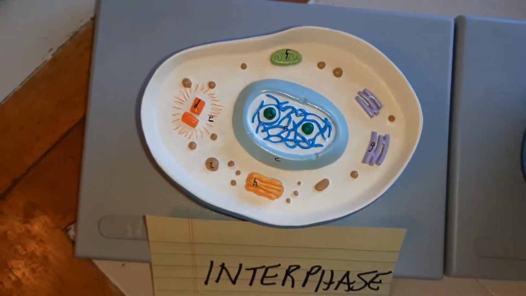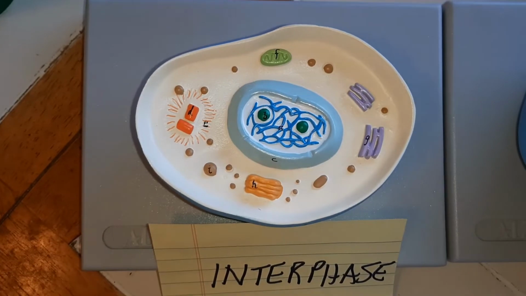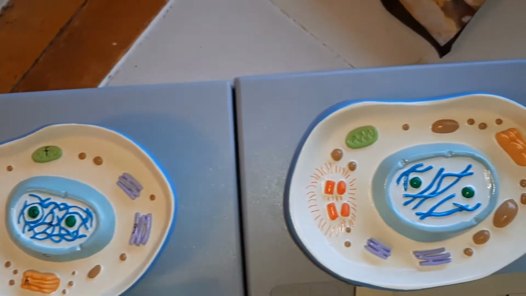So here we have the cell in interphase. Chromosomes have now duplicated during the DNA synthesis, or the S phase, of the cell cycle. So now we're ready to enter into mitosis.